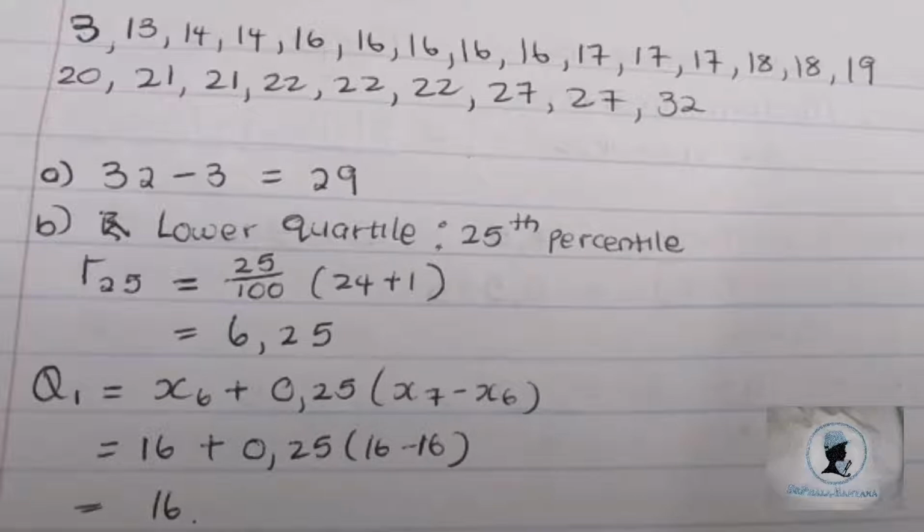x6 plus 0.25 (x7 minus x6). So from the data, we are going to count 1, 2, 3, 4, 5, 6. So this is the value at position 6, your x6. So this is how we got to this answer.